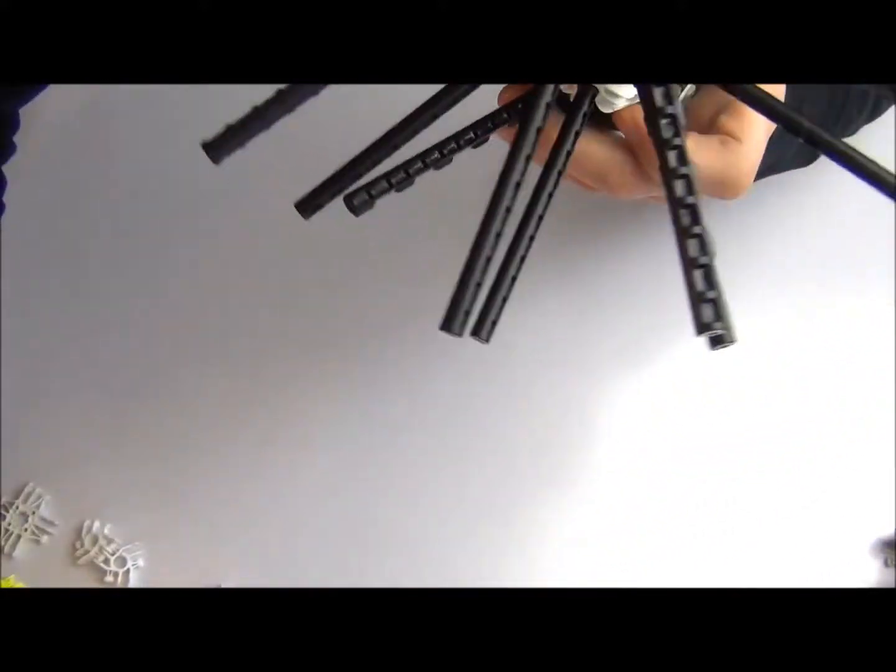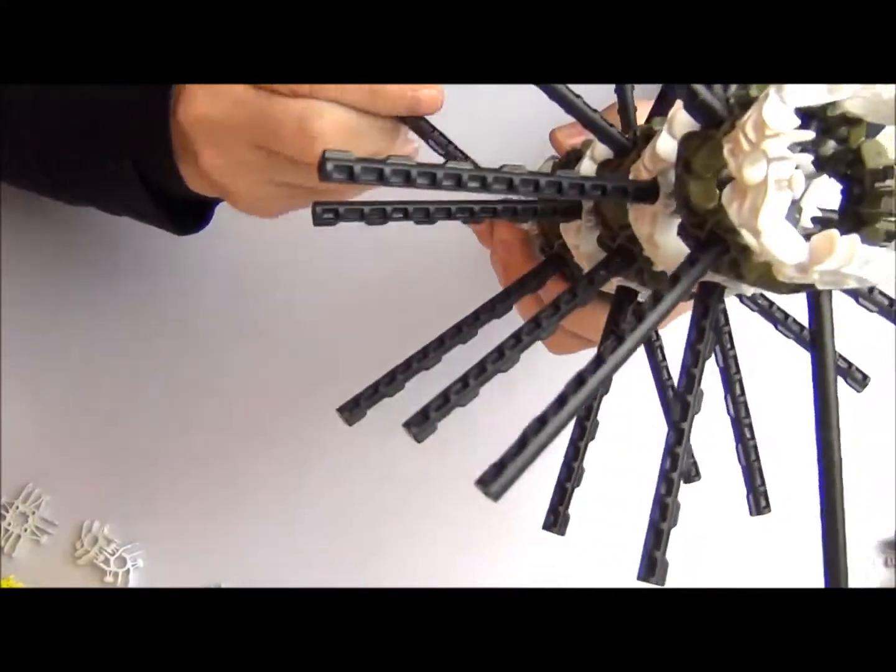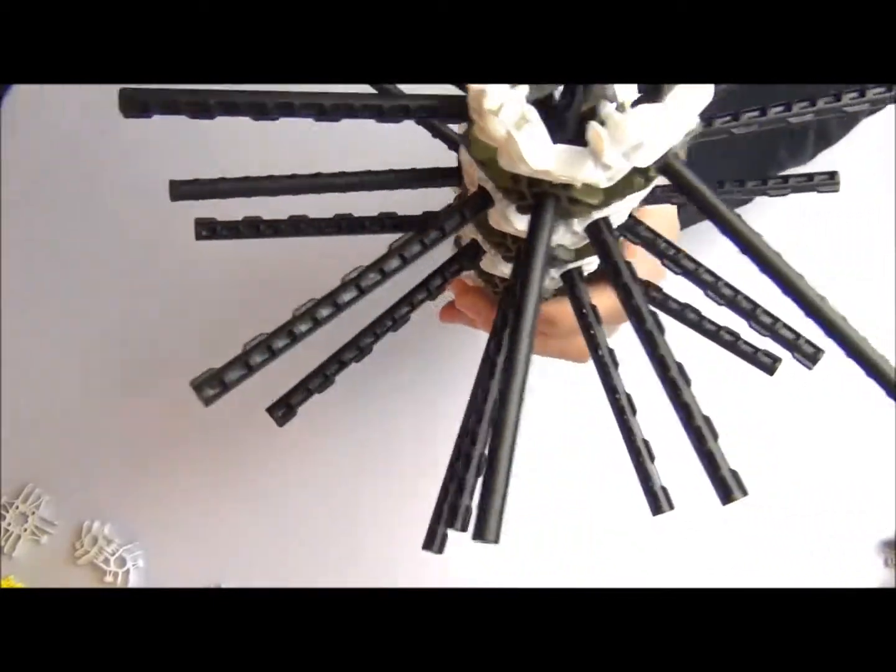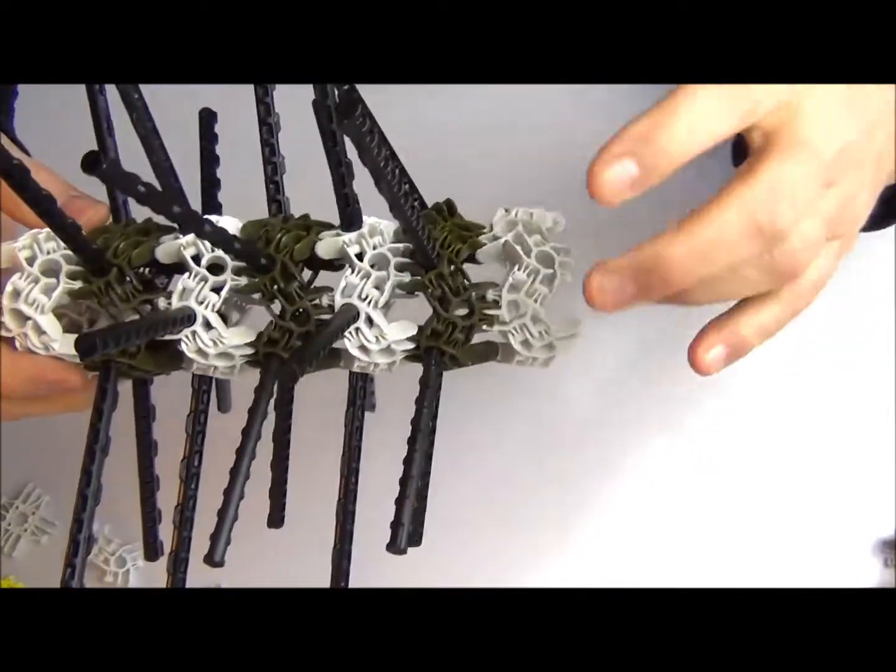Oh, this one's missing one here. I'll fix that for you right now. The one on the bottom is missing. Okay, now they're all five. So every one, if you look on the side here, each one of these has five.